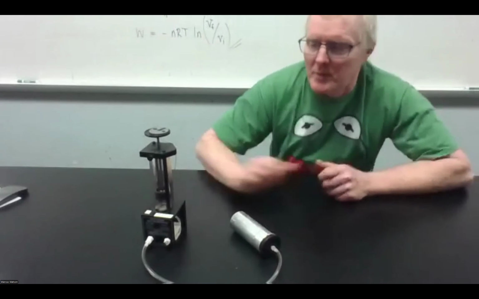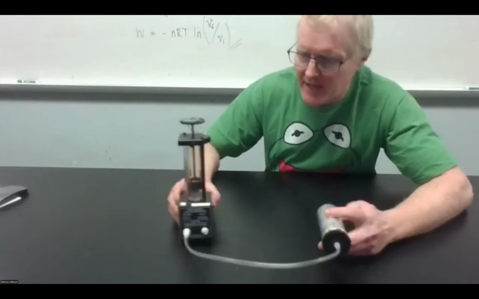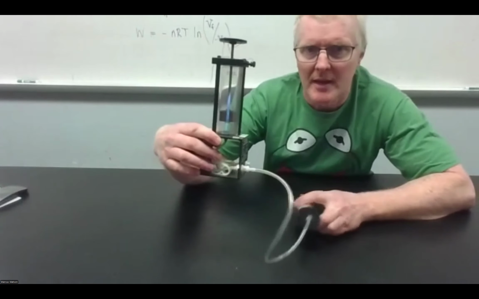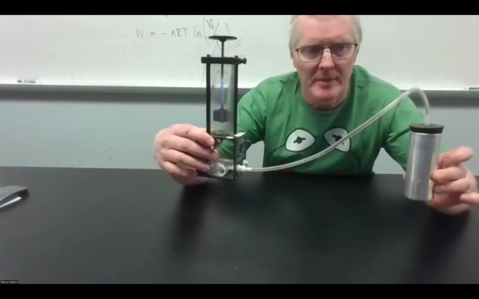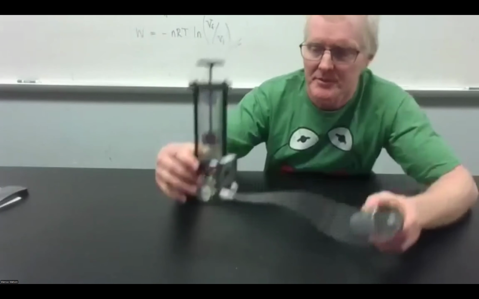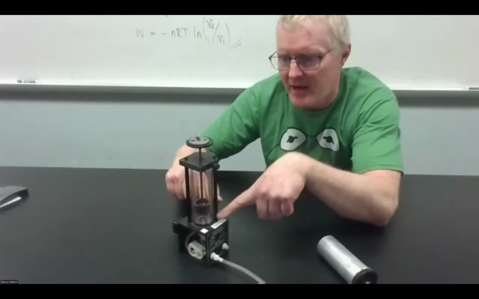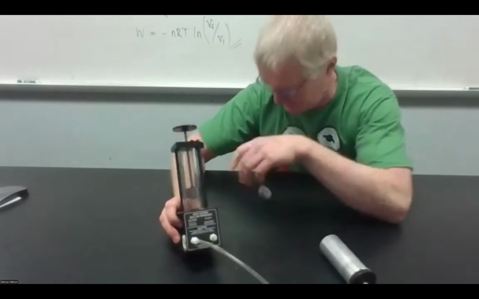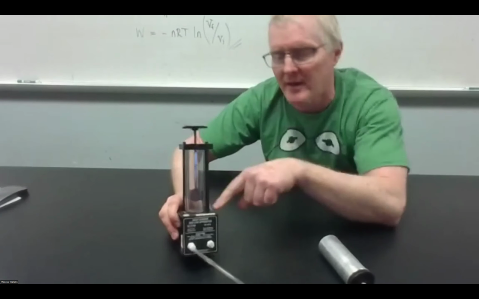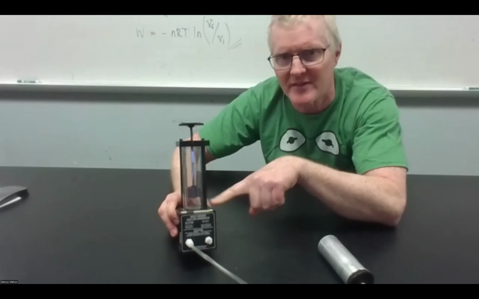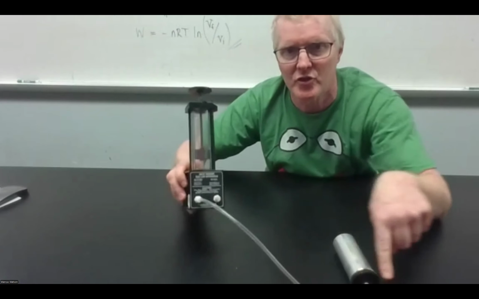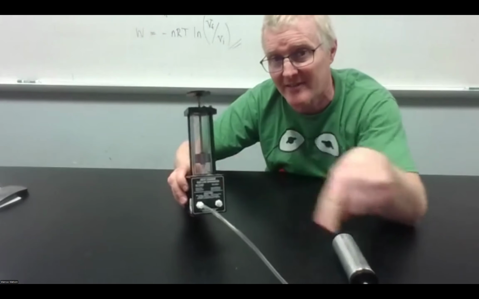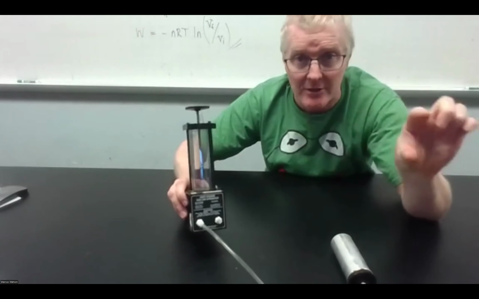Okay. So what we have here is a piston cylinder, and it's connected to this tubing and this canister. And there's air. So my system would really be the air inside the cylinder, plus the air in the tubing and the canister, because that's all connected. However, that's now sealed.